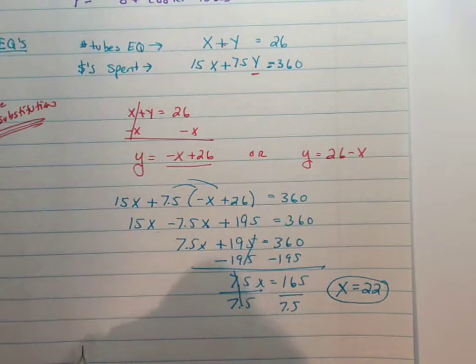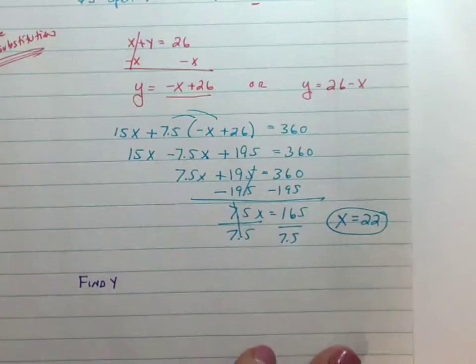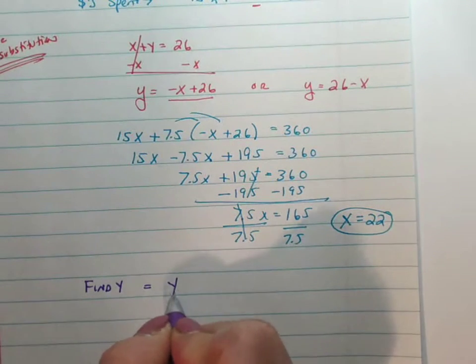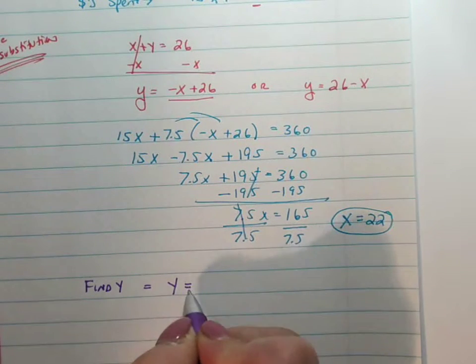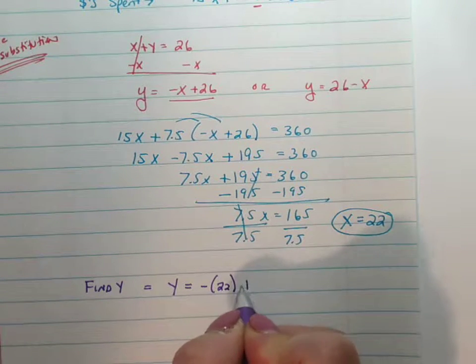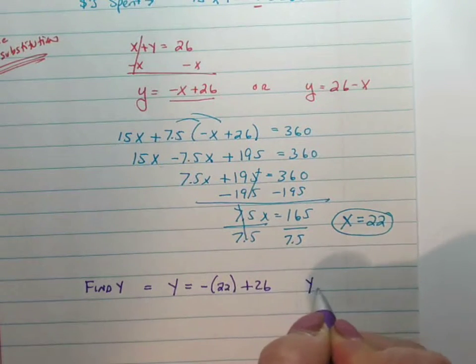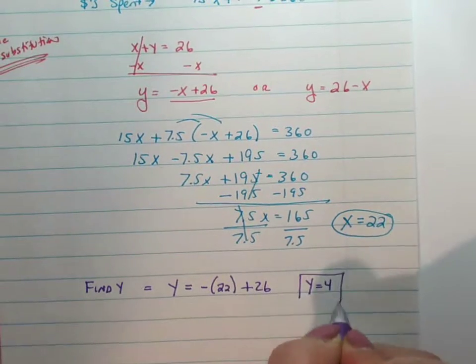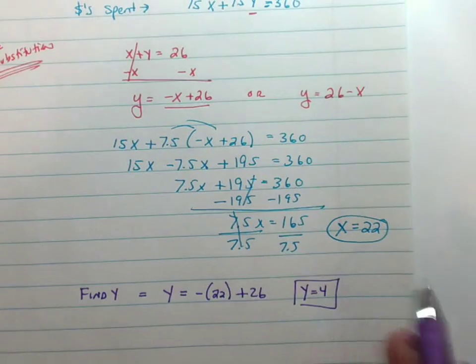Okay. Then we want to find y. Well, that's easy. Y equals negative 22 plus 26, so y is equal to 4. And you could have done that mentally.